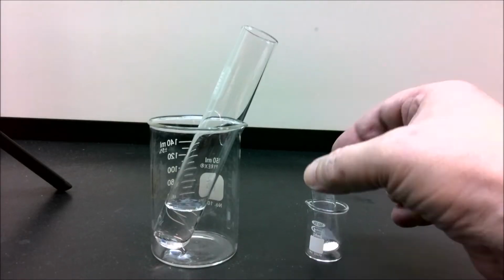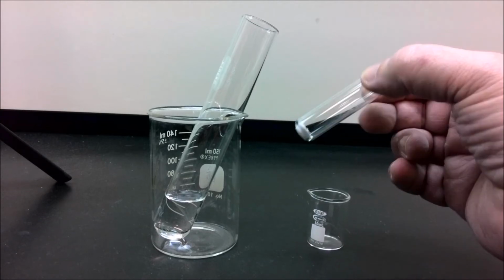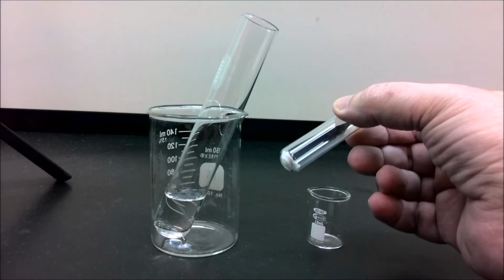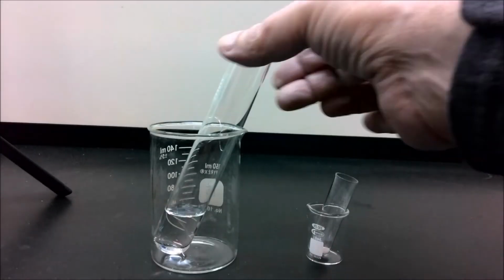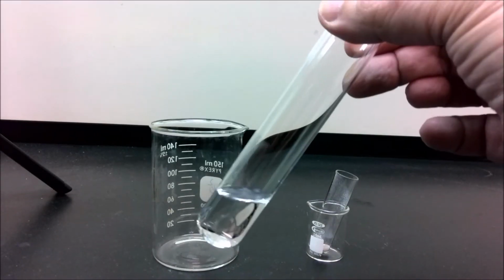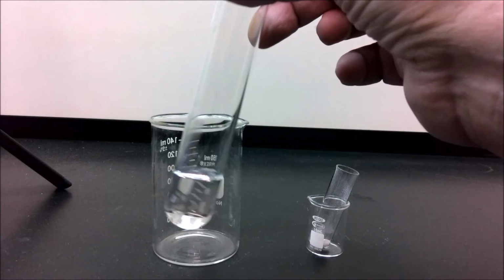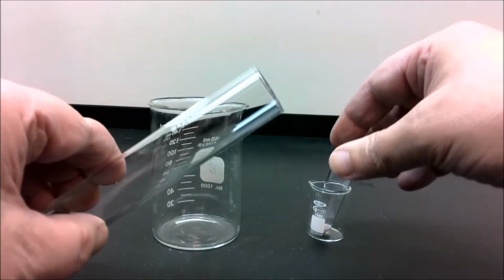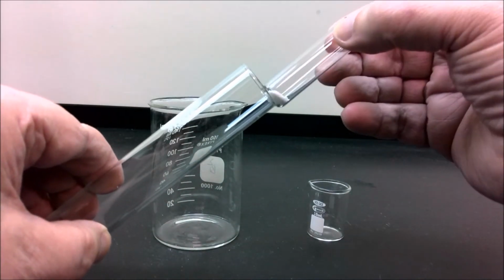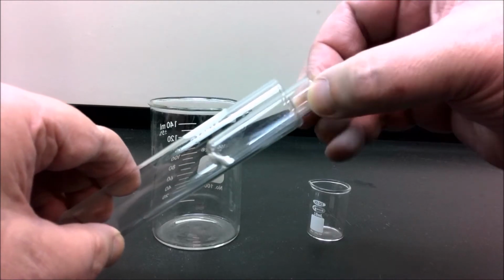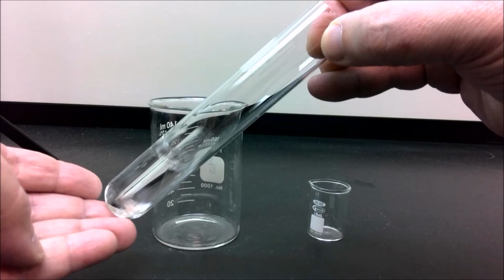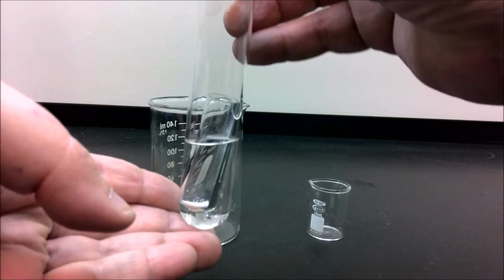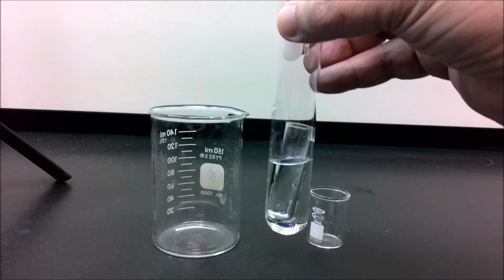Next, we prepare our carbon dioxide generator. We take our solid calcium carbonate and place it into a small tube where it remains dry. Our larger tube contains a solution of hydrochloric acid. We're going to take our calcium carbonate tube and carefully slide it into the larger tube, making sure that we don't get any of the acid into the small tube prematurely. This allows us to control when the reaction starts.